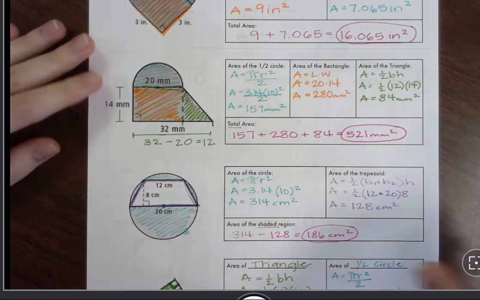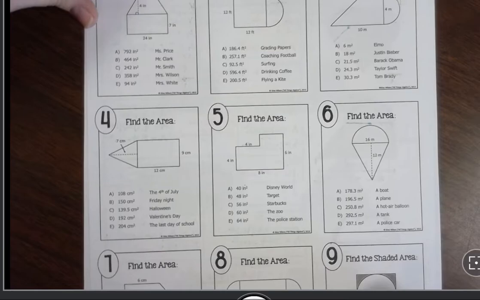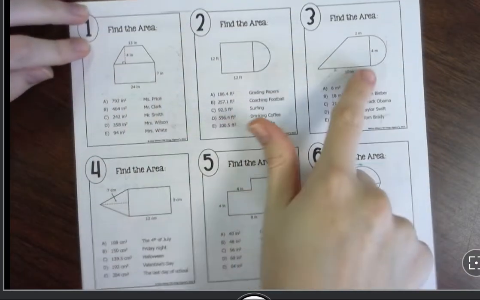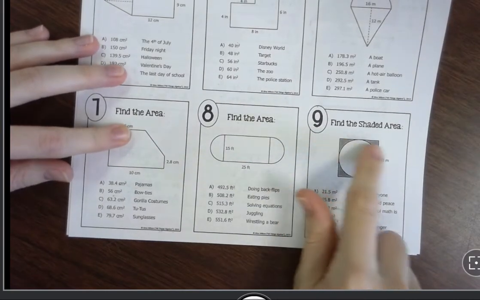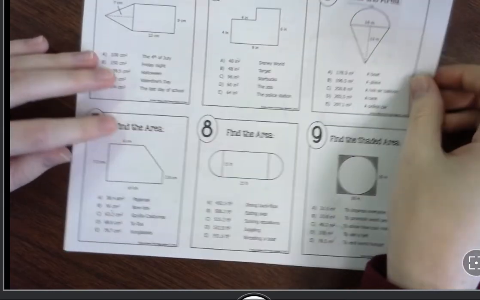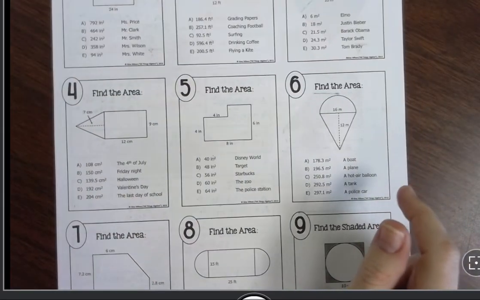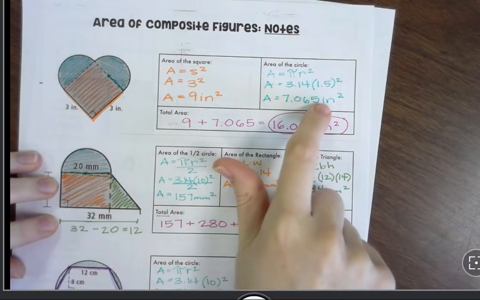So now what you're going to do is, on the back of this, you have kind of a mixed review. And so most of them you're adding, okay, until you get to the last one. This last one you're finding the shaded region. And you'll have a page as well where you'll record your answers for the Math Lib and where you'll show your work. And I want your work to look exactly like this.